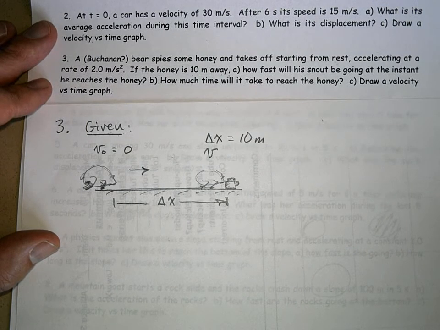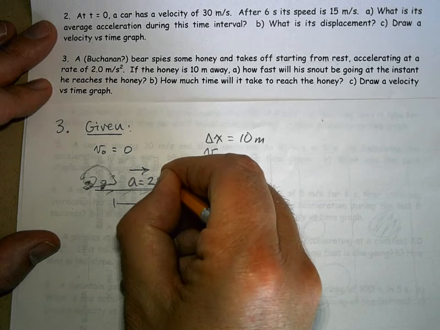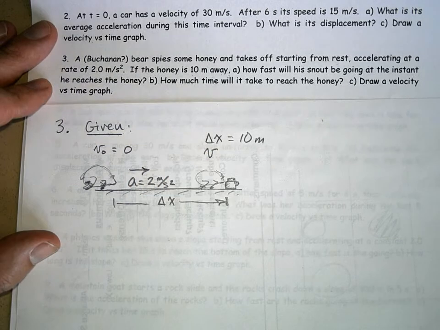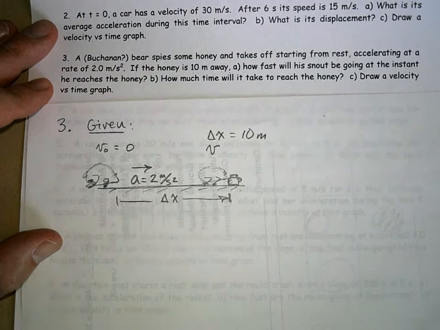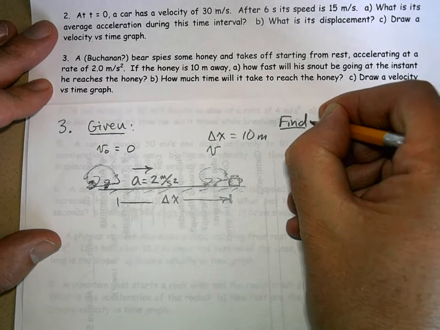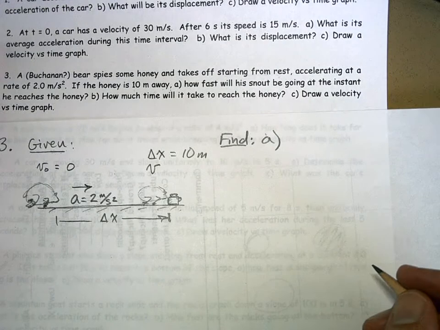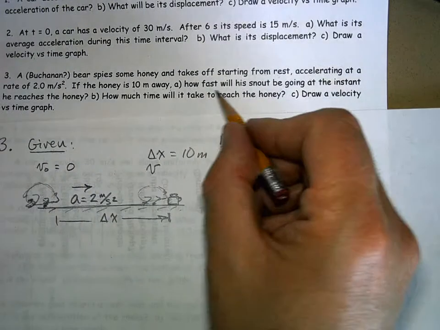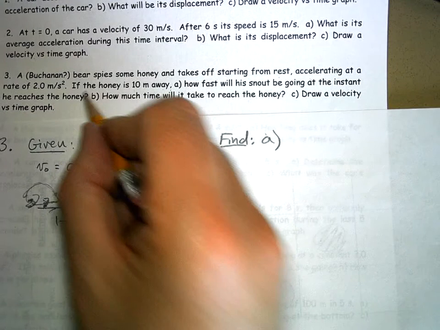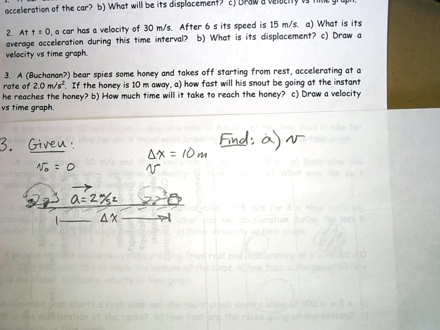And then we know the acceleration is given as being 2 meters per second squared. So we're given the acceleration. What are we trying to find? A. How fast will the snout be going at the instant he reaches the honey? Well, that's the final velocity.